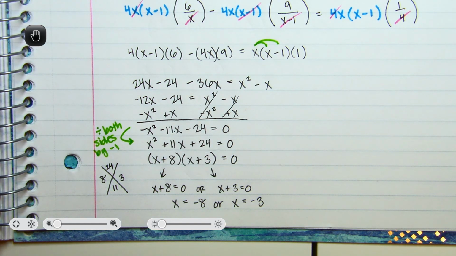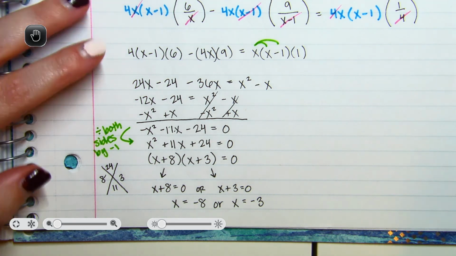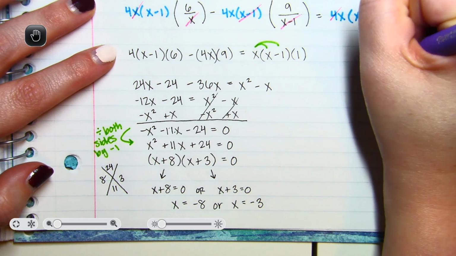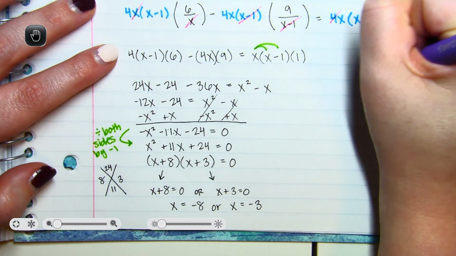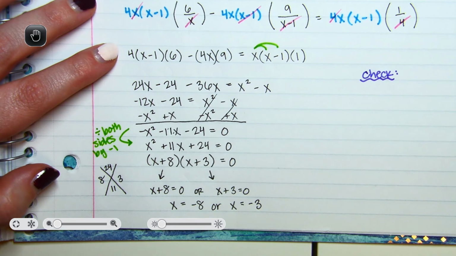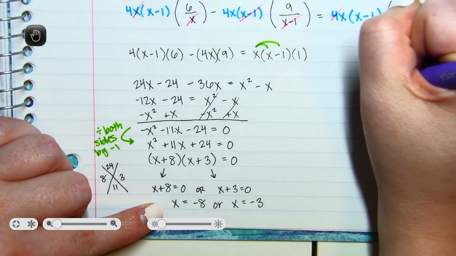Do we need to check for extraneous solutions on this one? You should have said yes. We have x's in our denominator, which means we need to check. So I'm just going to do that over here. And I need to check both of these, so I'm going to show my work separately for both. I'm going to do the -8 first.